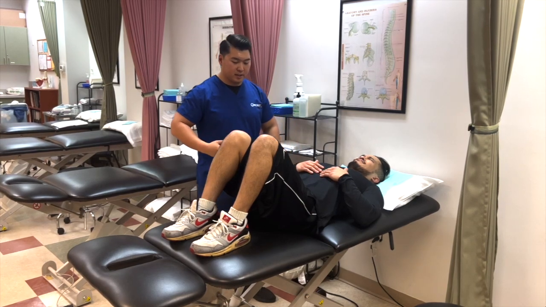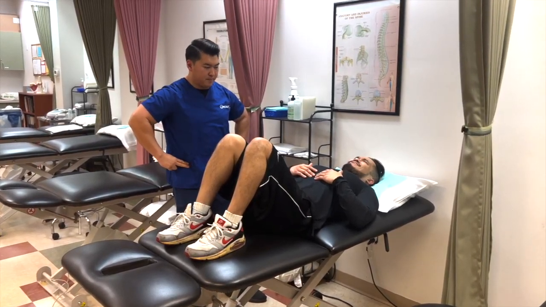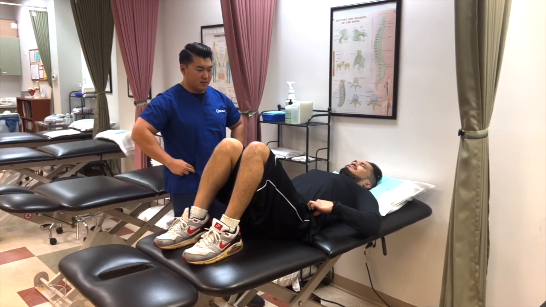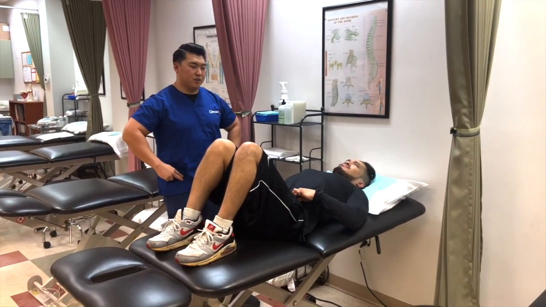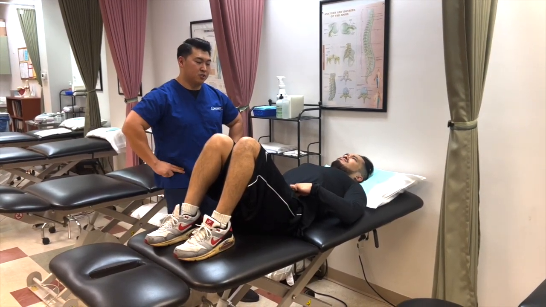And the way you feel it is you put 2 fingers on your hip bone, then 2 fingers in, and 2 fingers down. And you should feel a muscle trying to pop out. That's your transverse abdominis.